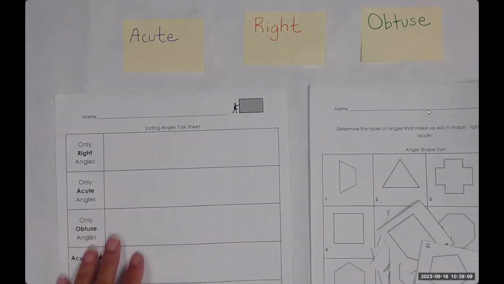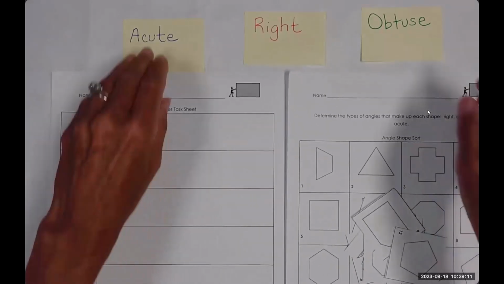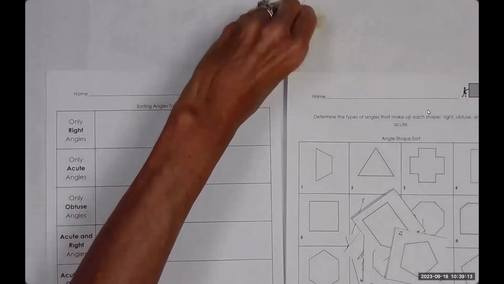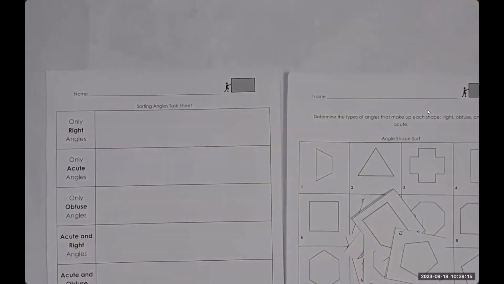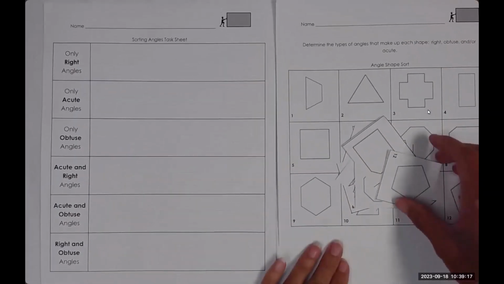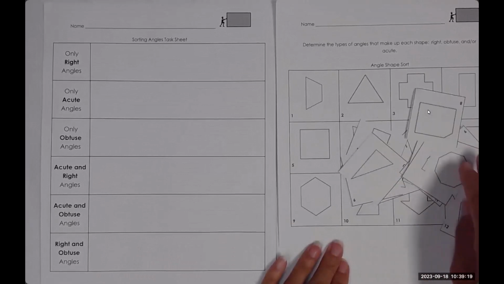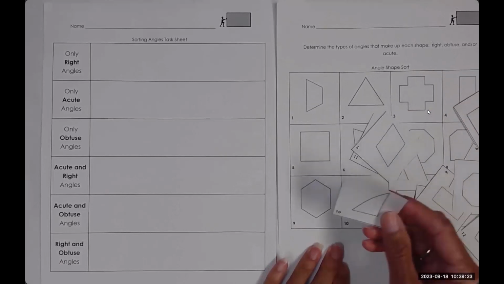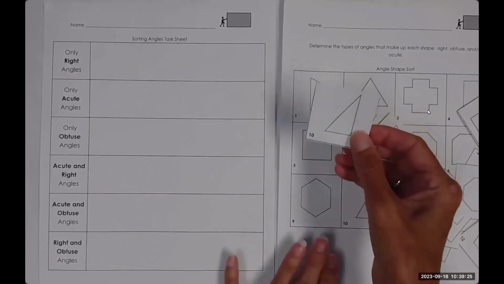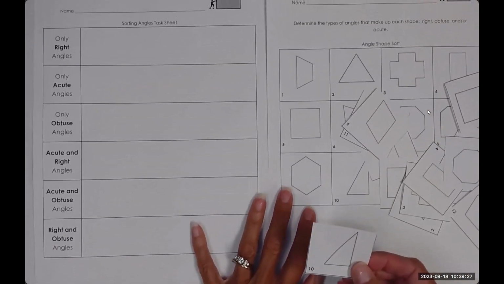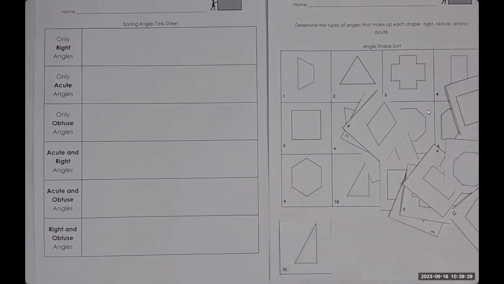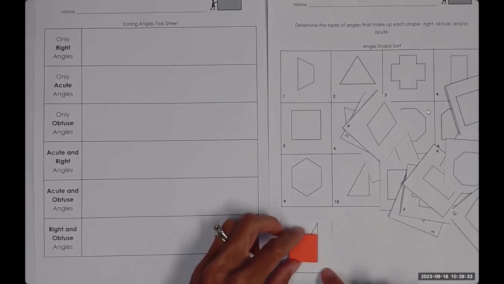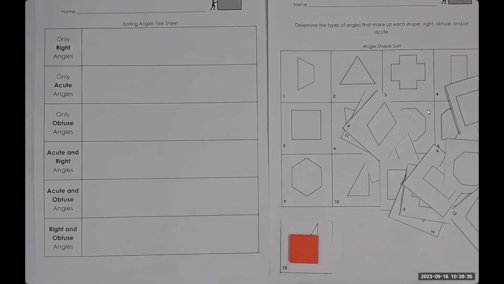So here is a task where students can sort shapes based on the types of angles that are in those shapes. So for example, card number 10 is a triangle. Okay. And I can use a known right angle to compare the angles to.